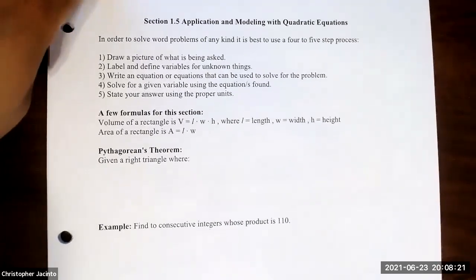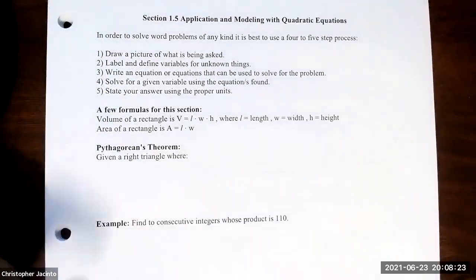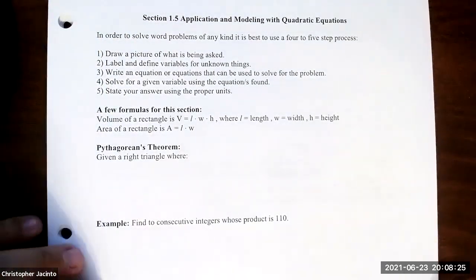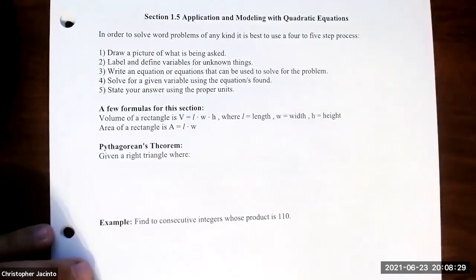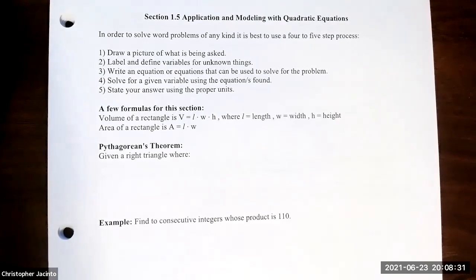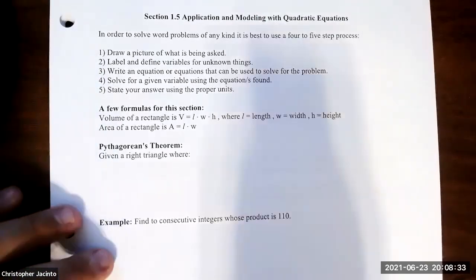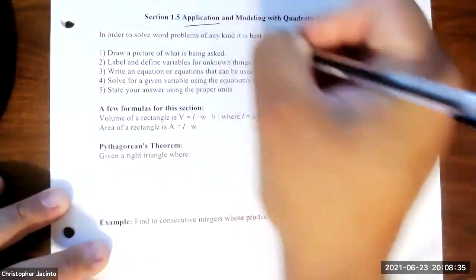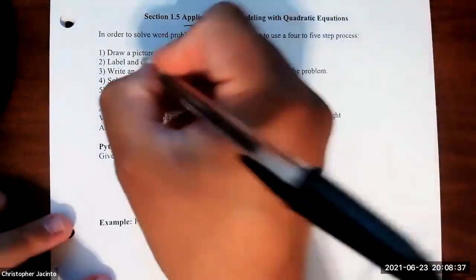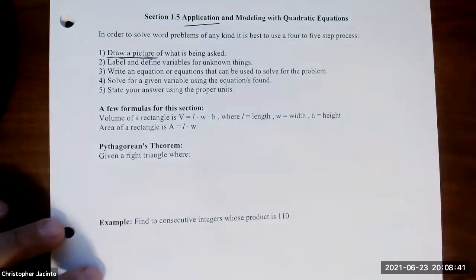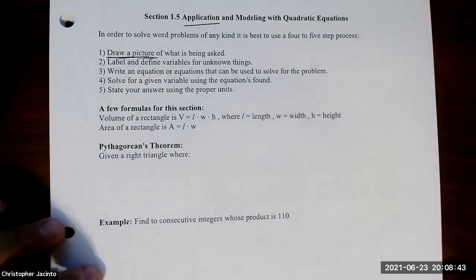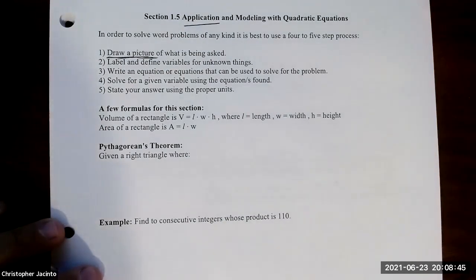Or kind of some applications in the real world. And at the end of this section, you see an actual real application people do in physics. It's actually a big physics question involved when it comes to this kind of stuff. But when it comes to applications of modeling, the biggest thing you want to do is always draw a picture. If you're a visual person like me, I always have to see what's actually going on. It makes it much easier to understand what to do.